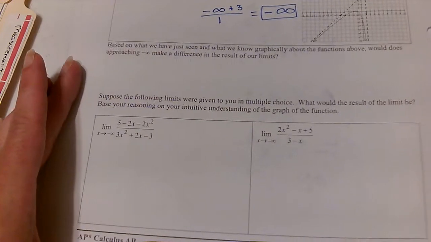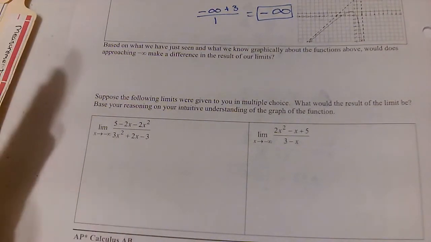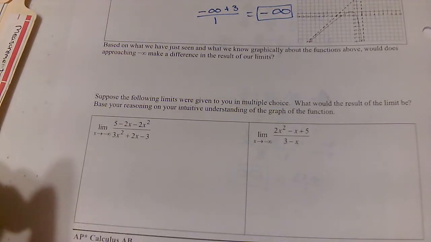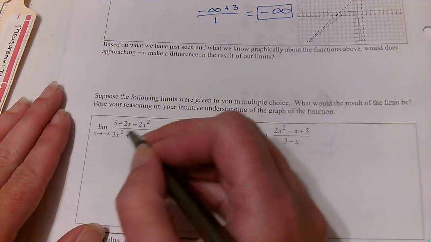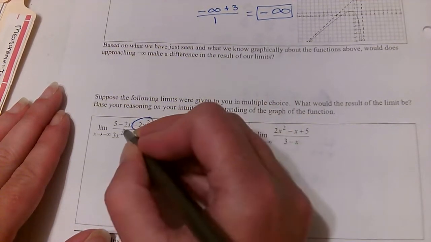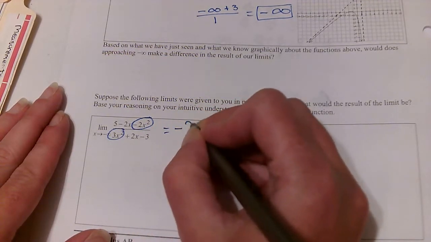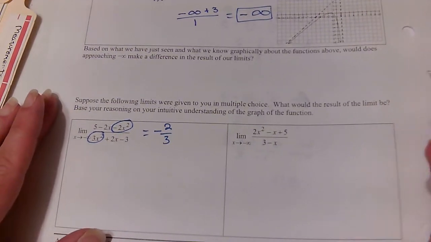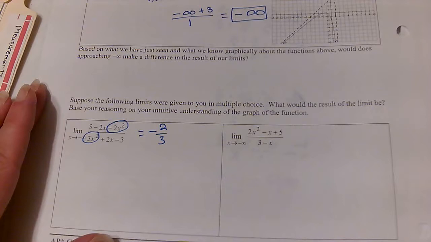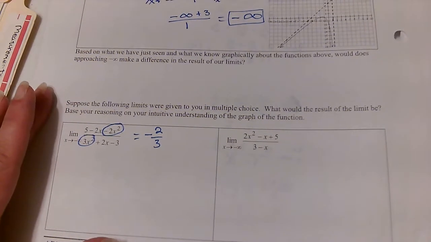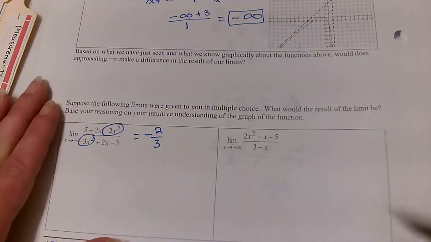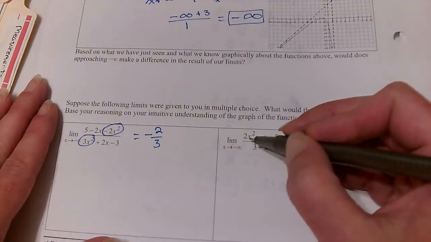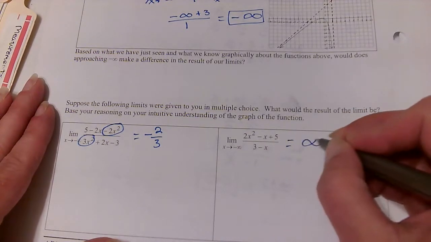Suppose the following were given to you in multiple choice. What would the result of the limit be without really doing any work? So if I look at this one, I notice that the degrees are the same. If I divided out everything by x squared, I'd be left with the coefficients of those terms. So it'd be negative 2/3. This one is bigger in the top, so what would I be left with? Well, if I was dividing it out, this would be dividing into that, which would be a negative, but then that's negative, so it turns it into a positive.